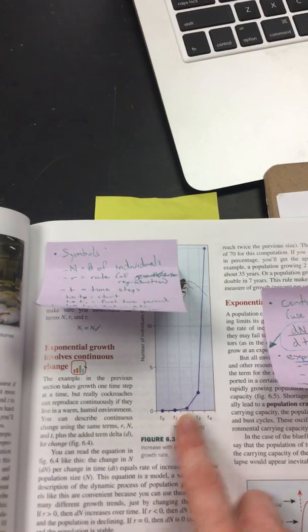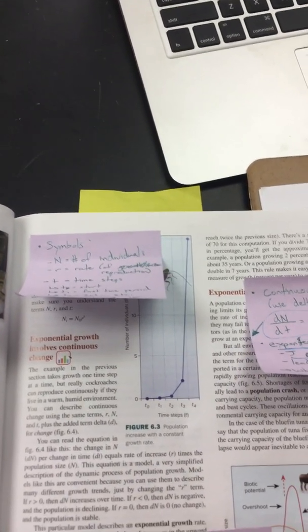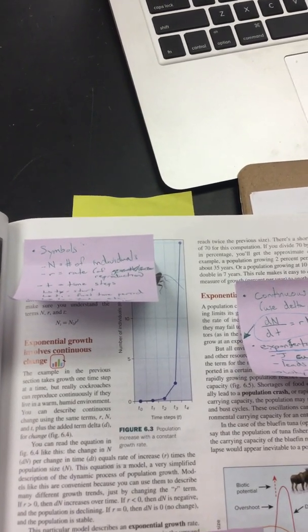So you need to know the difference between exponential and logistic growth. Does that sound familiar at this point? Sort of, maybe. Okay, so exponential probably sounds more familiar than logistic growth because you're used to looking at an exponential graph.